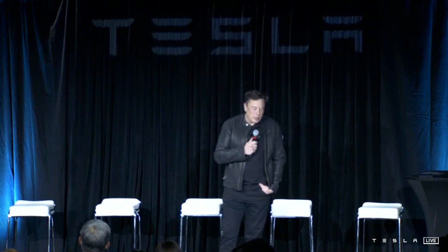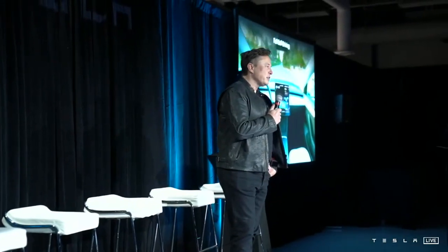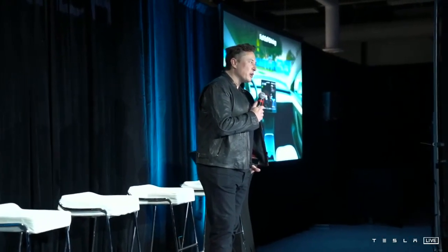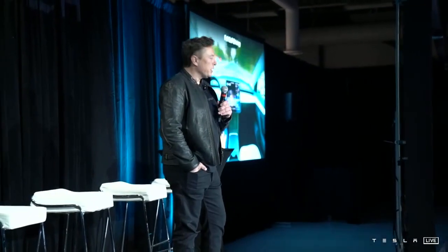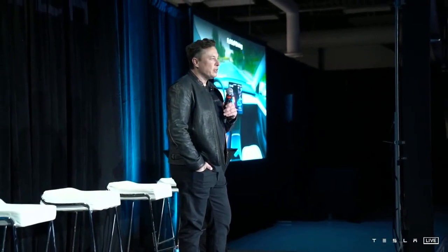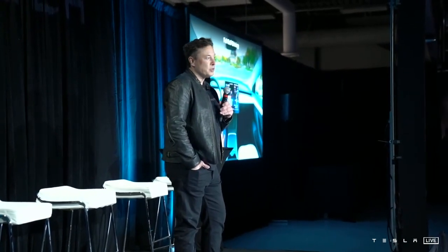So what we want to show today is that Tesla is much more than an electric car company, that we have deep AI activity in hardware, on the inference level, on the training level, and arguably the leaders in real-world AI as it applies to the real world. And those of you who have seen the full self-driving beta can appreciate the rate at which the Tesla neural net is learning to drive.